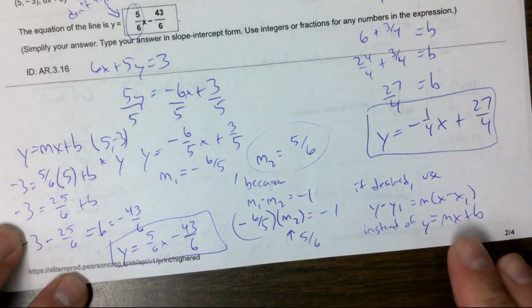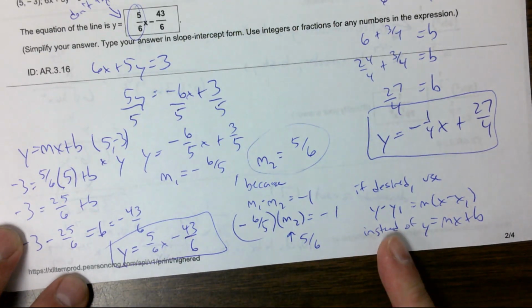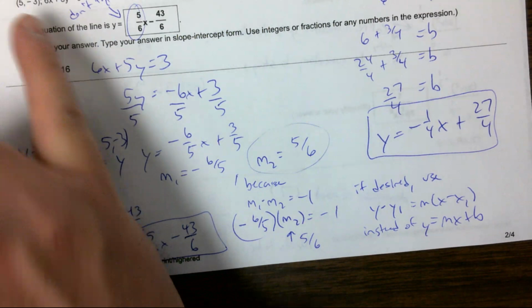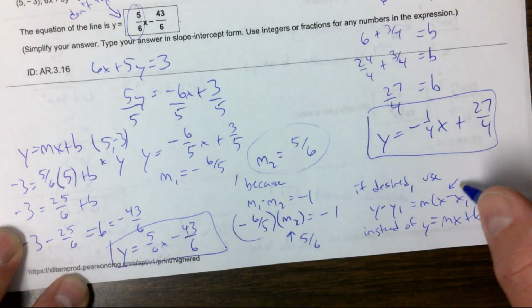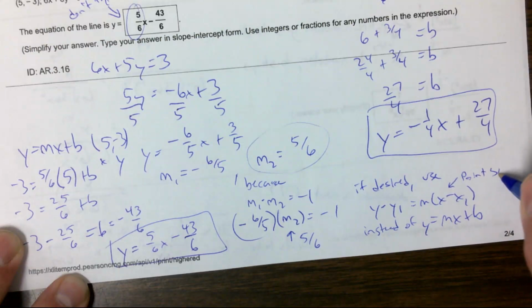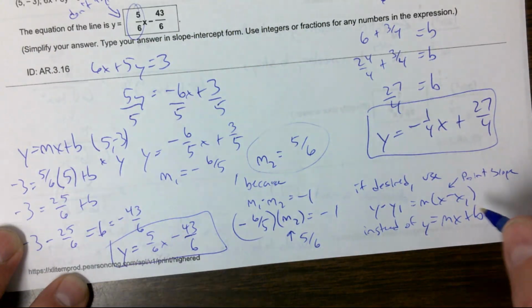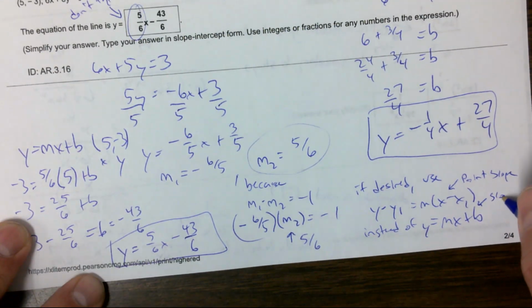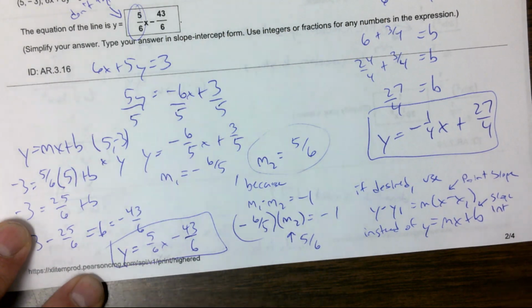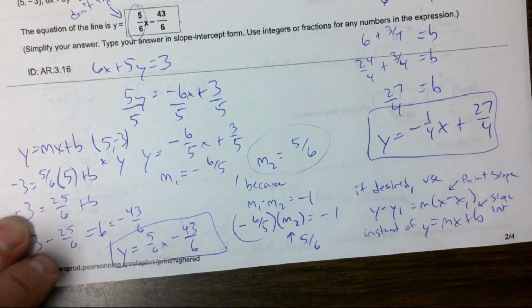You'll get the same answer. I've seen teachers say before, if you have a point and the slope, use the point slope, which is what this one is. But my experience with students is they prefer using the slope intercept. So anyway, that's how that works.